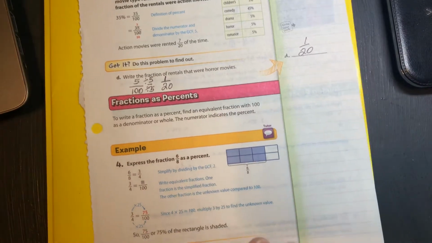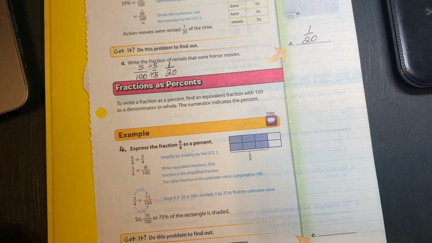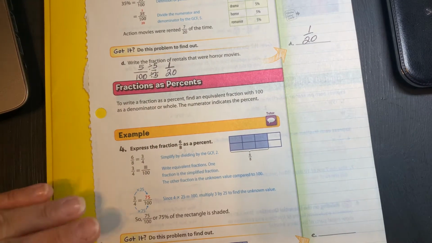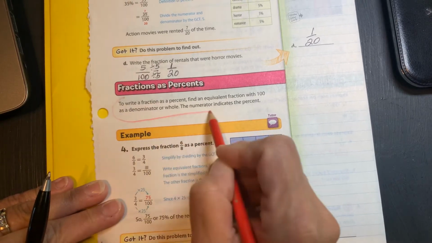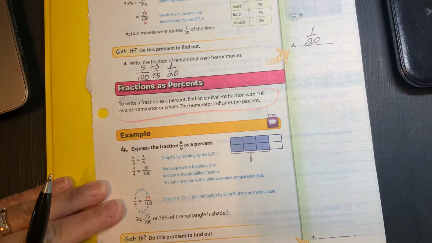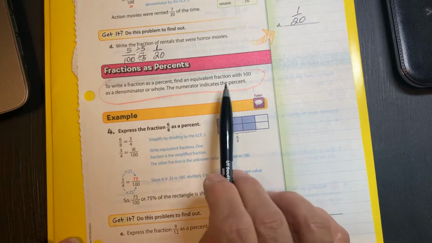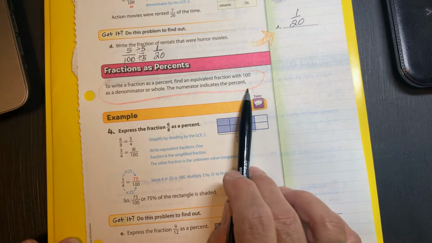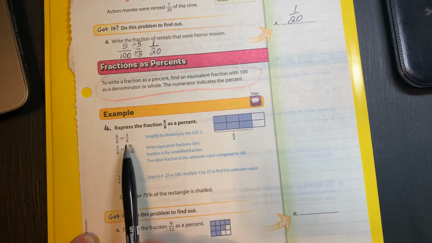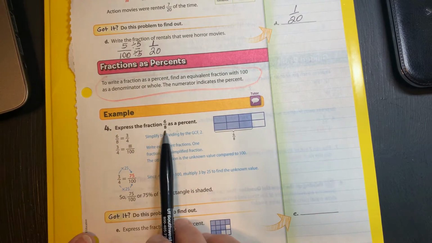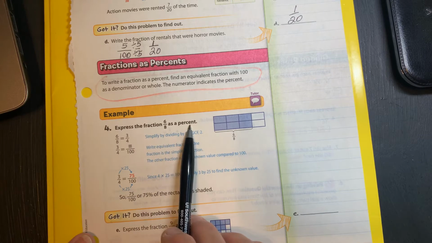Okay, now this part right here, this is important. To write a fraction as a percent, find the equivalent fraction with 100 as the denominator. The numerator indicates the percent. Isn't that easy? So we've got 6/8. We want to write that fraction as a percent.